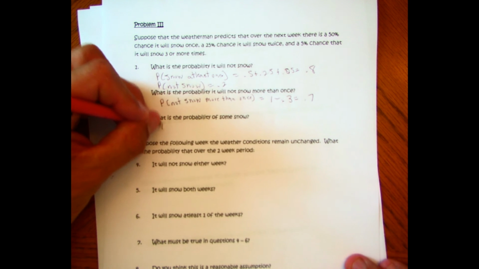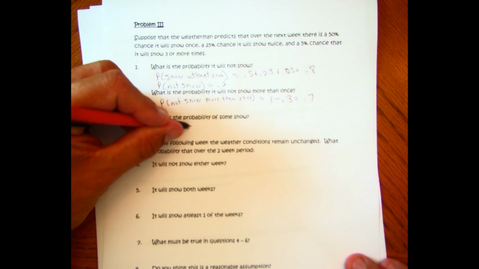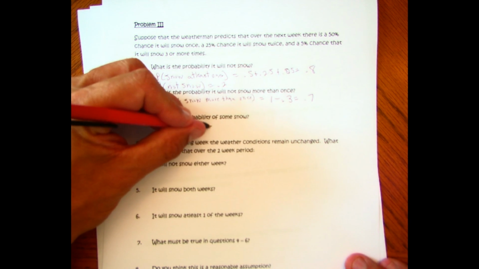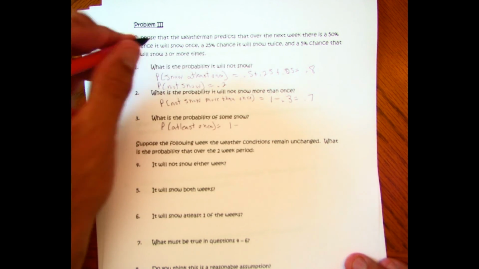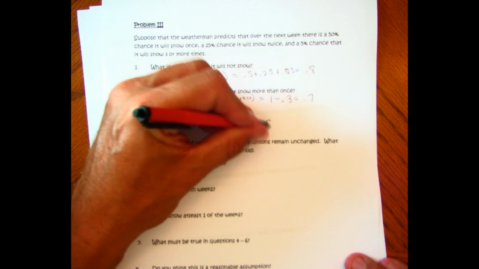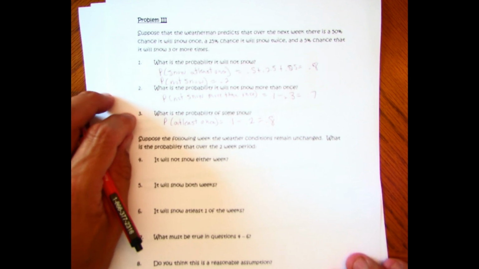Which, by the way, is your 50% chance that it'll snow once and the 20% chance that it will not snow. What is the probability of at least some snow? Some snow is a probability of at least once. And that's 1 minus the probability it will not snow. And that's also this 0.8 right here. Okay.